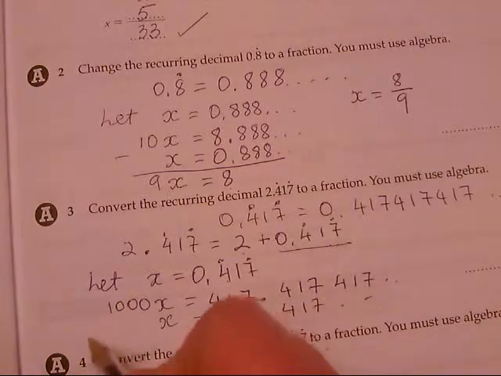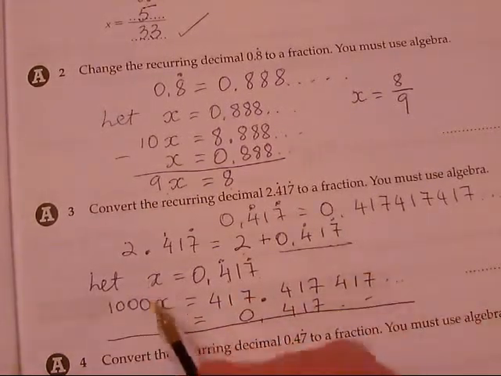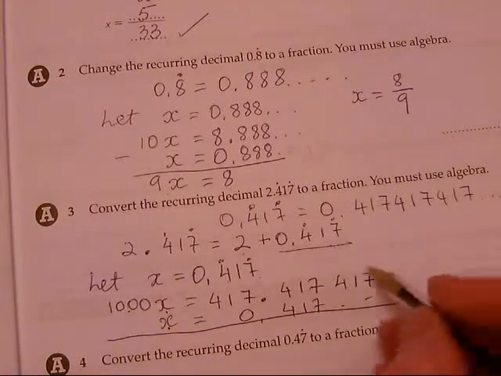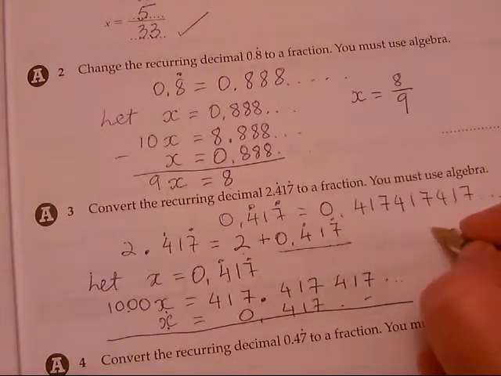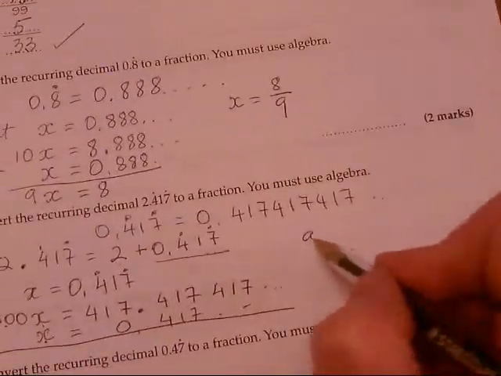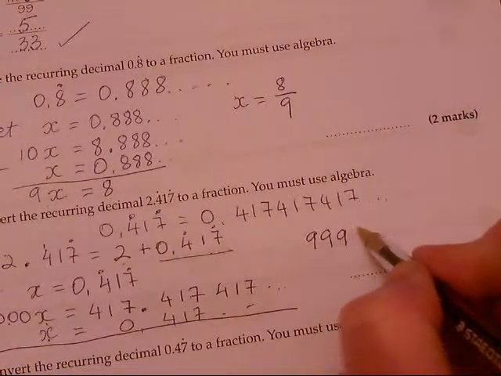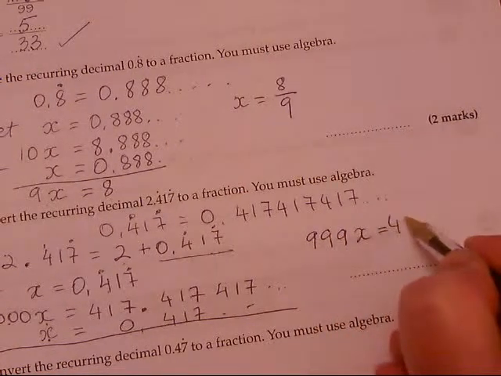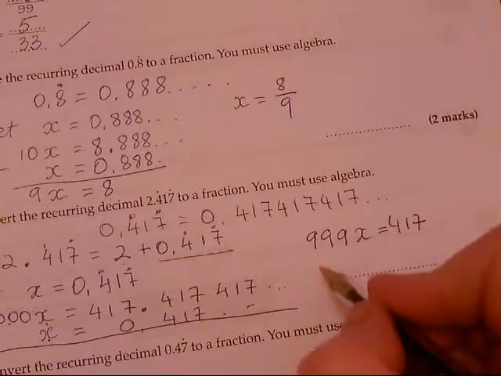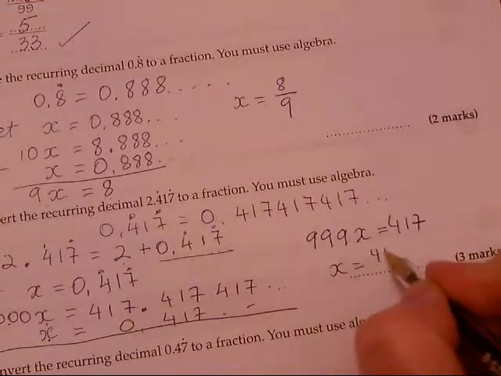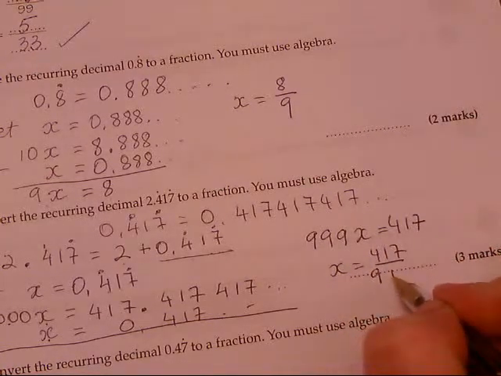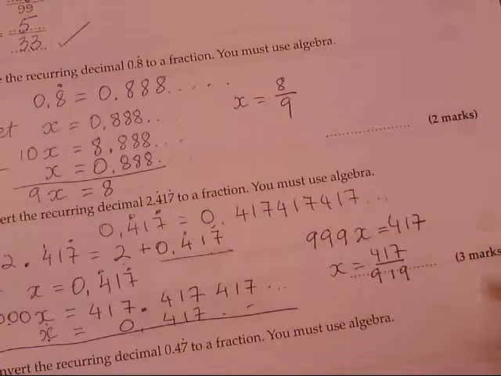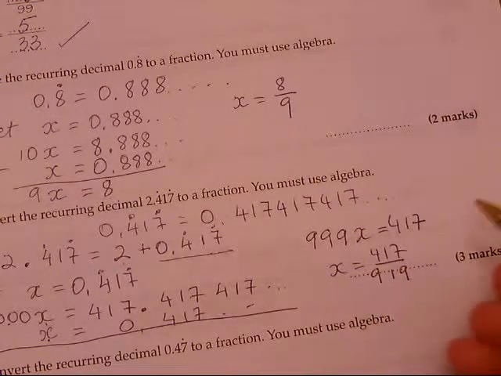Alright, and that will give me 1000x minus x, which will be 999x, equal to 417. So 1x will then be 417 divided by 999, and that's it.